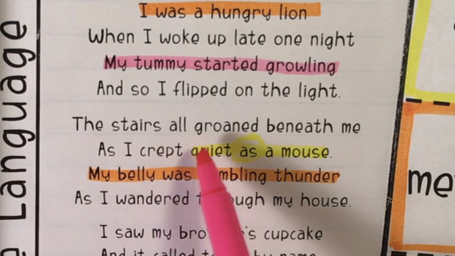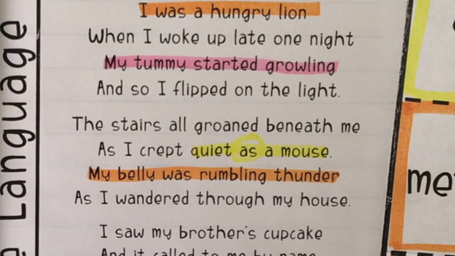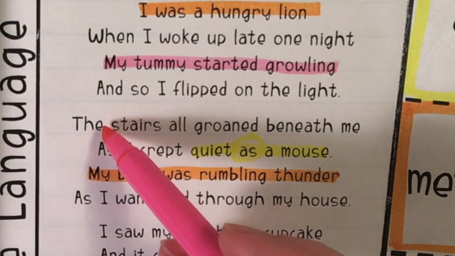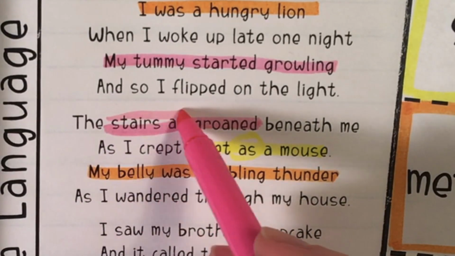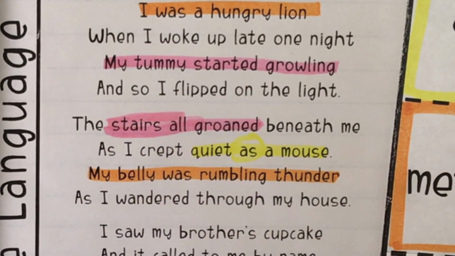The stairs all groaned beneath me. Well, stairs can't groan. We know that they do make creaking sounds, and that's what we're talking about here. But it sounds more interesting to say that they're groaning or moaning, but that's something that a person could do. A stair can't actually do that.